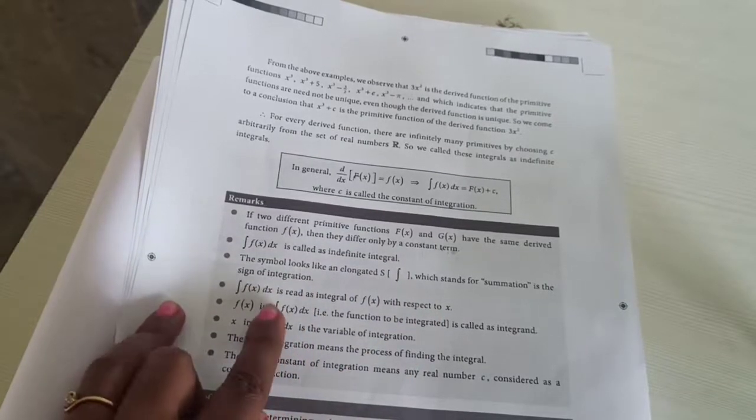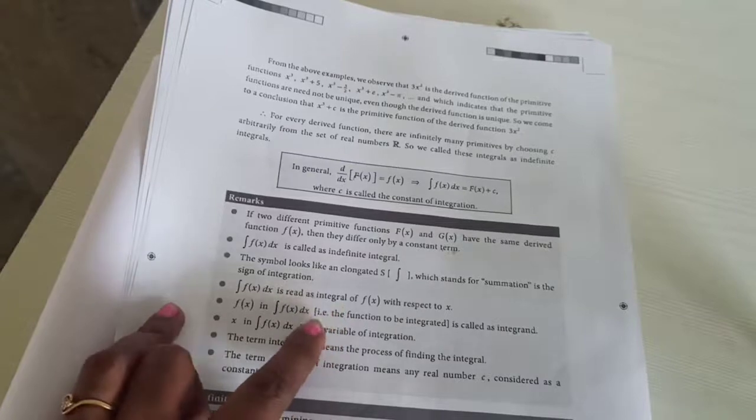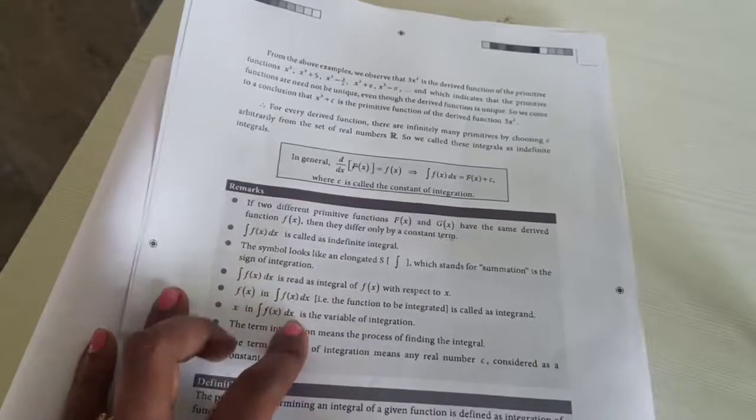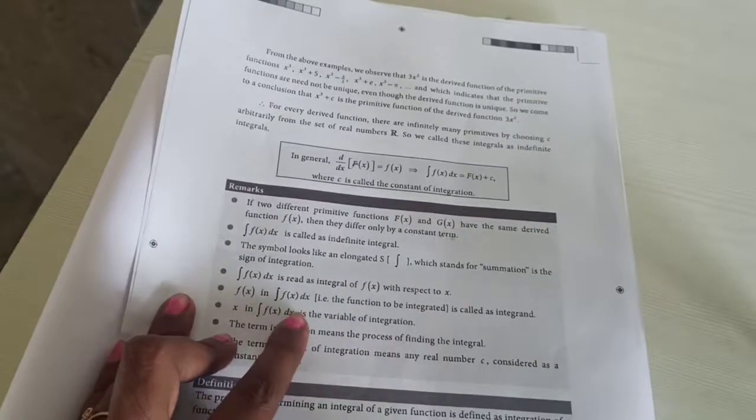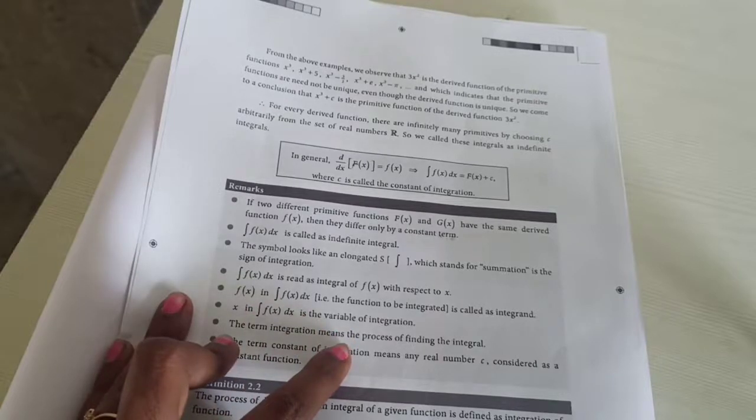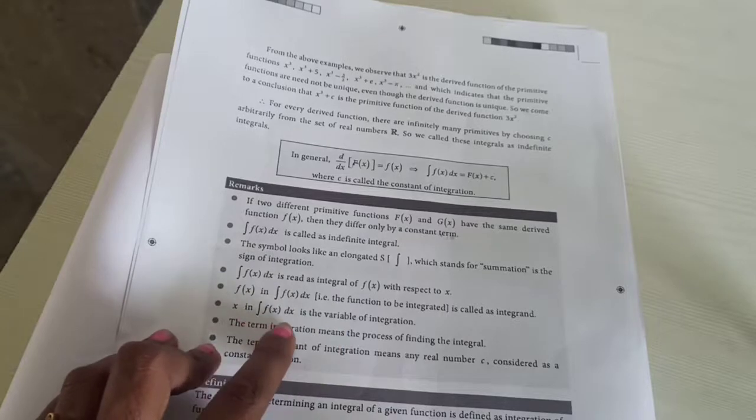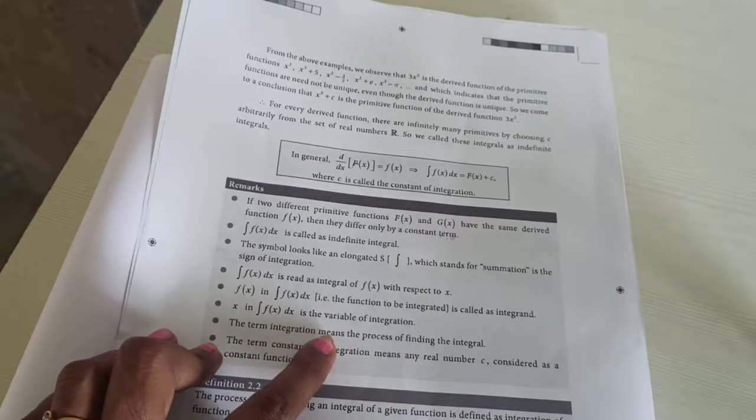The next one: integral f of x dx is read as integral of f of x with respect to x. Then f of x in integral f of x dx, the function to be integrated, is called the integrand. What's the integrand? Then x in integral f of x dx is the variable of integration.